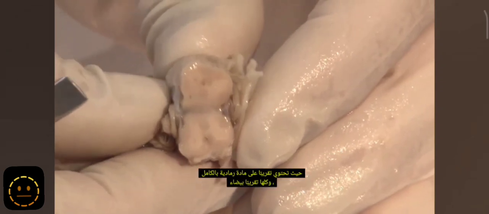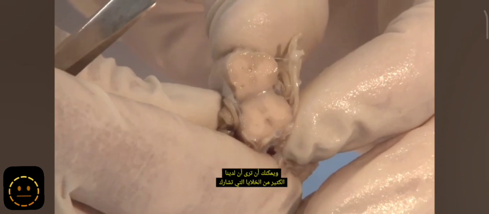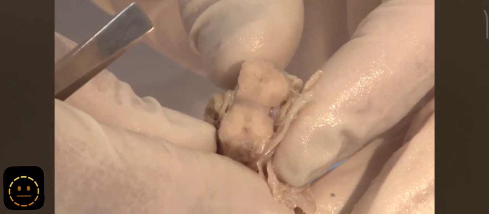And then finally, we get down to the very, very sacral region, where it's almost all gray matter. It's almost all white. And you can see that we have a lot of cells that are involved in the innervation of the sacral region.